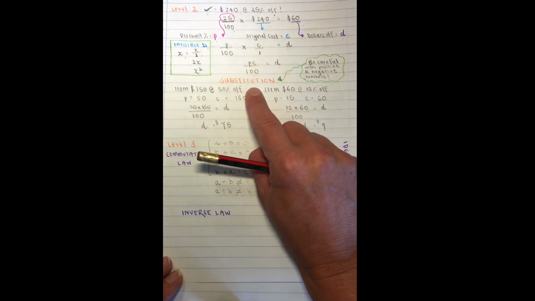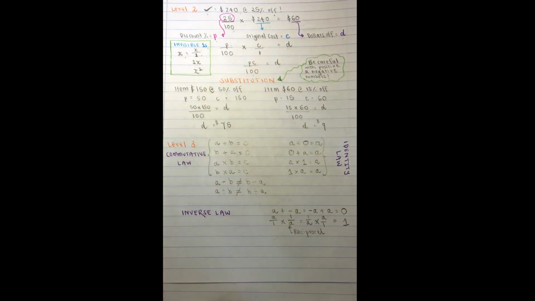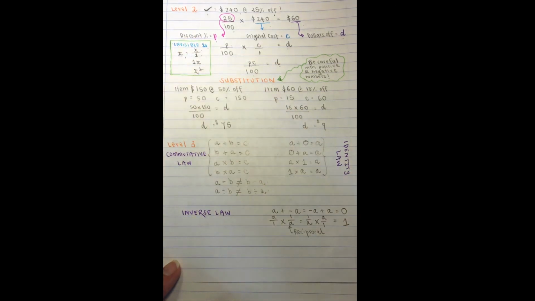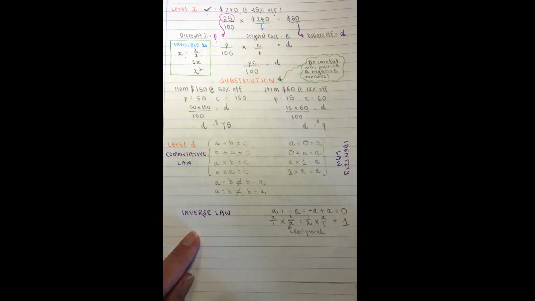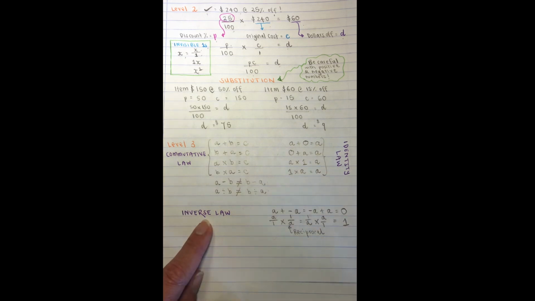I substitute data in, and it makes life work in a predictable fashion. Remembering our little invisible 1 laws, and then obviously this third and final level of algebra, which is unlocking the laws of the universe. We've learnt commutative law, identity law, and inverse law. Excellent.